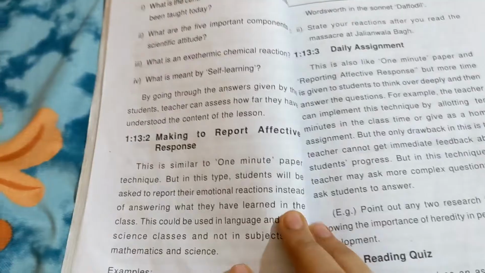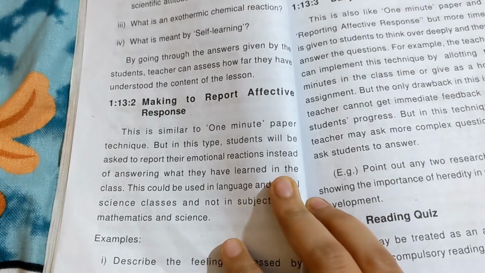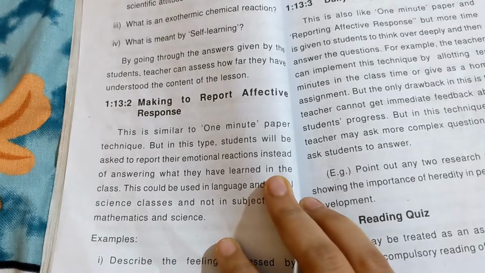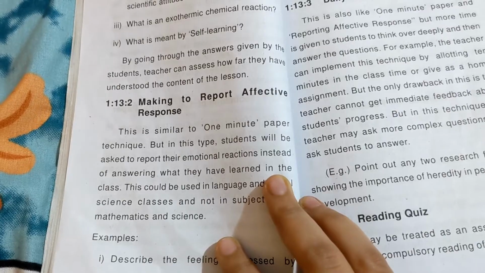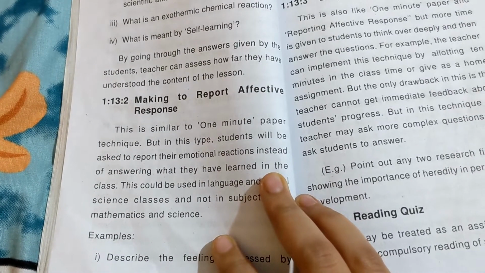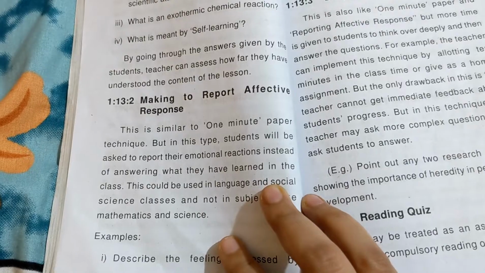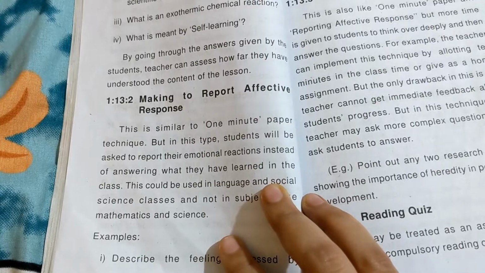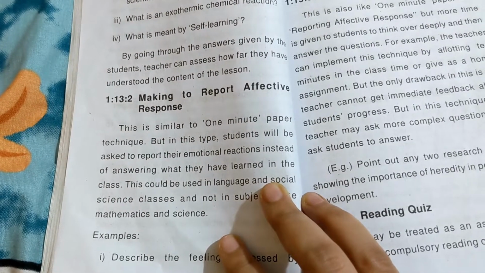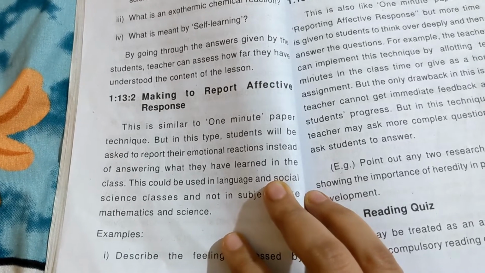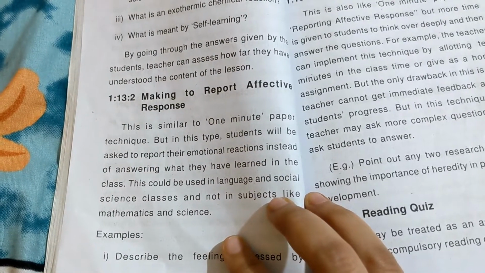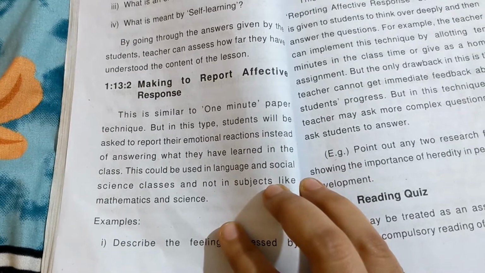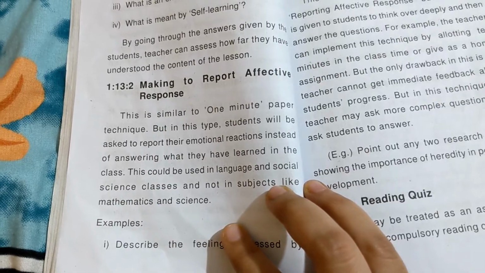The second technique is making a report of affective response. This is also similar to 1 minute paper. But in this, the student's knowledge is not going to be tested, but the student's emotional reactions are going to be tested. So when you give a piece of paper, they need to write up to one page only about their emotional reactions, how they felt about it. They need to write that and not their knowledge on that topic. And this can be applicable only for two subjects. One is language subjects and one is social science classes, and not for other subjects like maths and science.